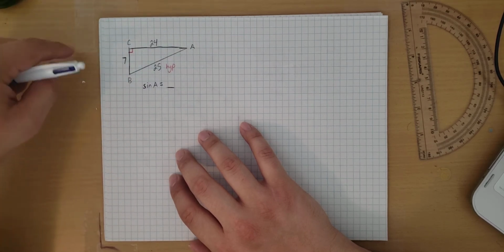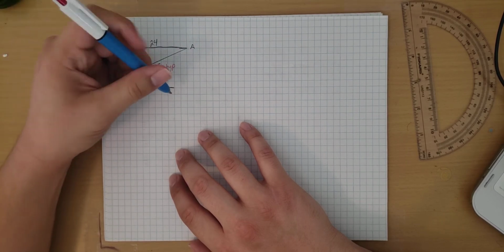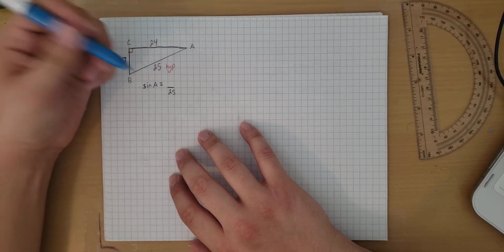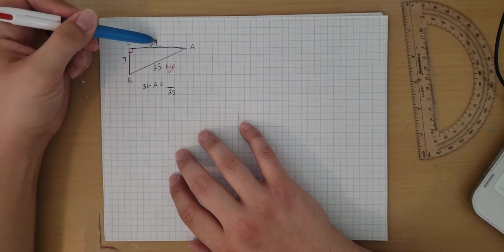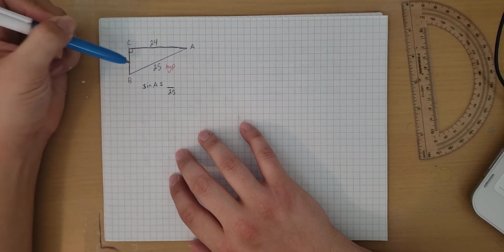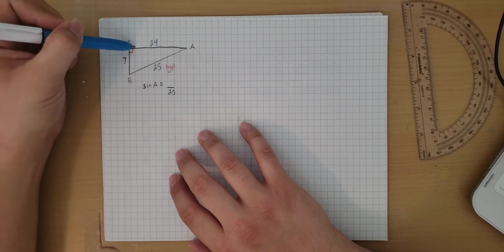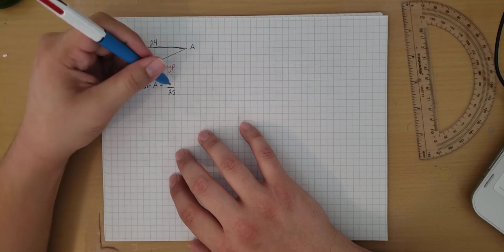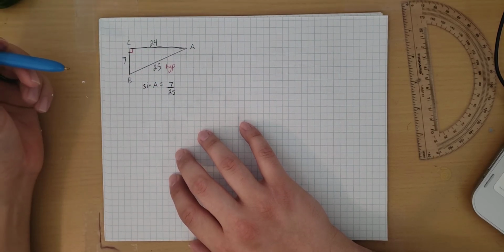Well, since we're solving for sine, we already know that that's opposite over hypotenuse, so the denominator will be 25. If we're standing at A, which of the two is across from where we're standing? Well, that's next to it, so 7. So the sine is 7 over 25. See, not so bad.